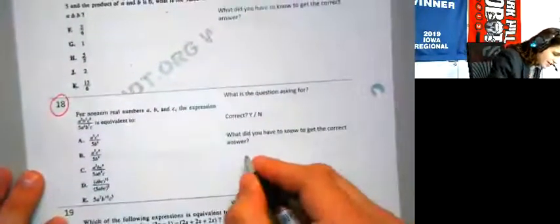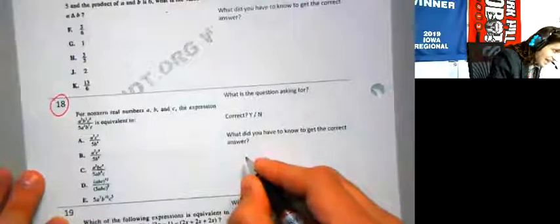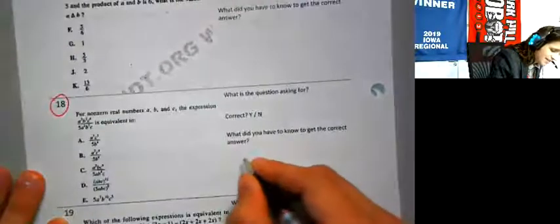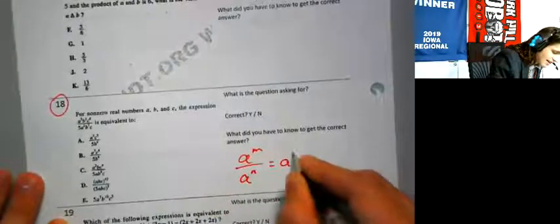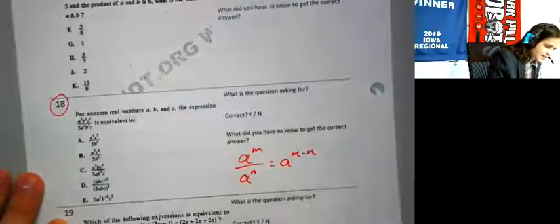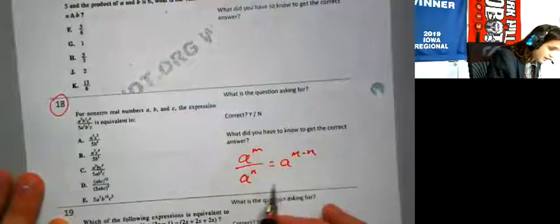Okay. One left. It has a different property for you: division of things with exponents. I will remind you here, just as a to the m times a to the n is a to the m plus n, a to the m divided by a to the n is a to the m minus n. You're going to need that here.